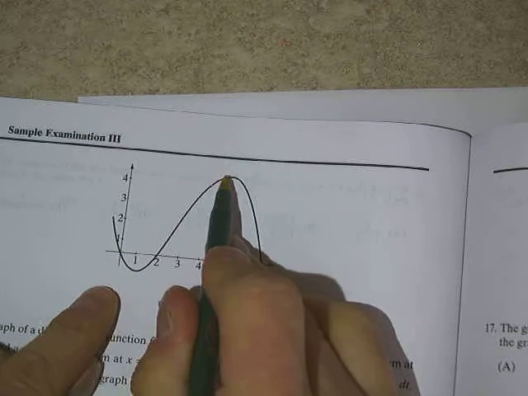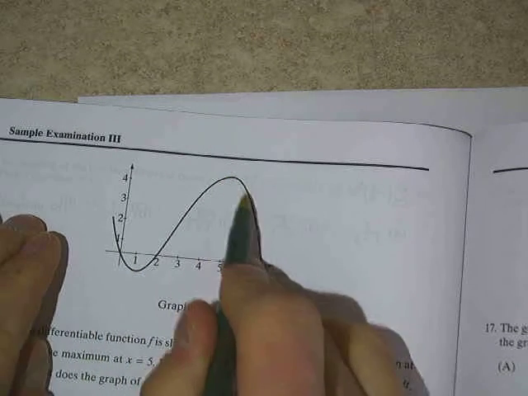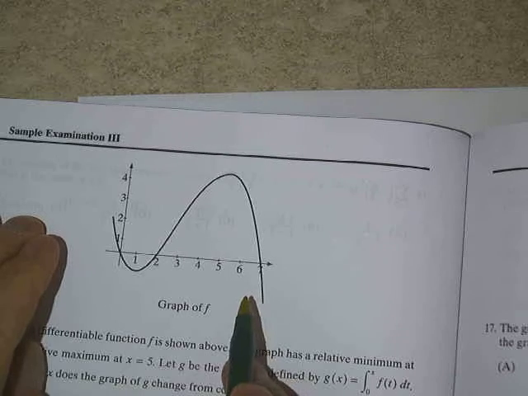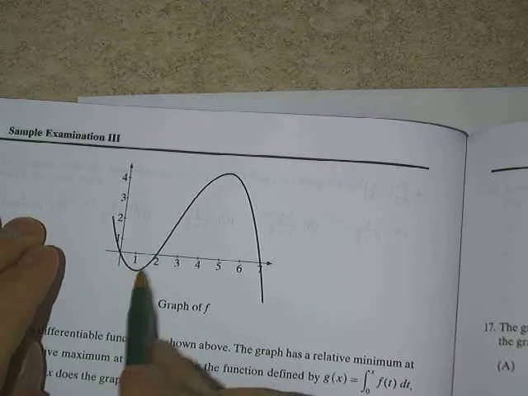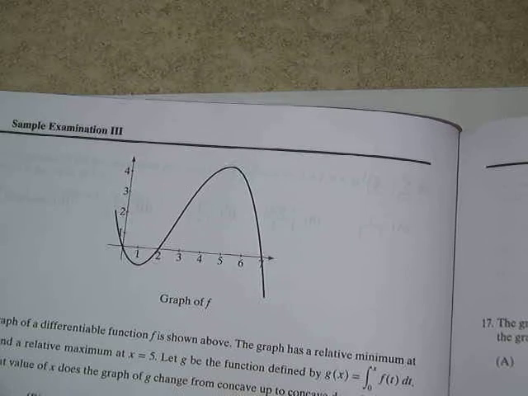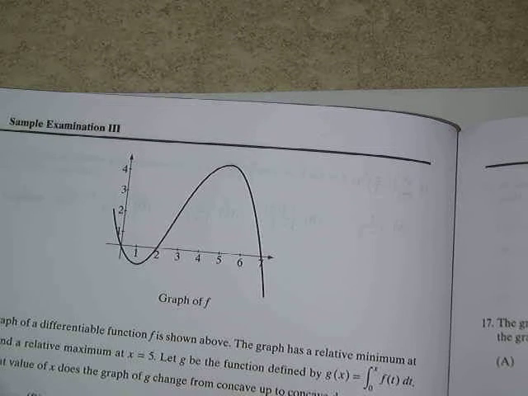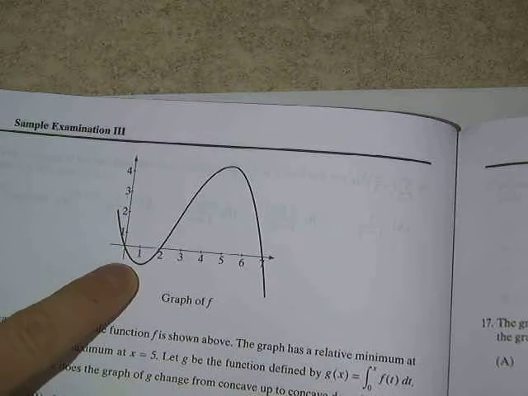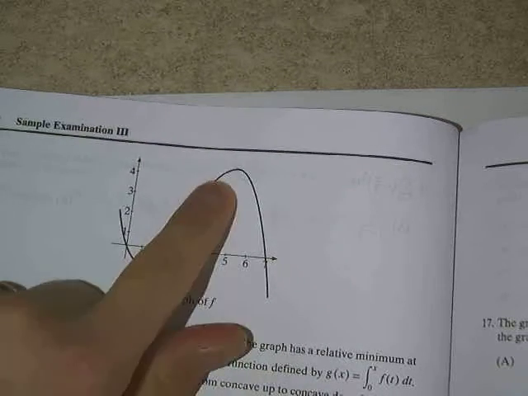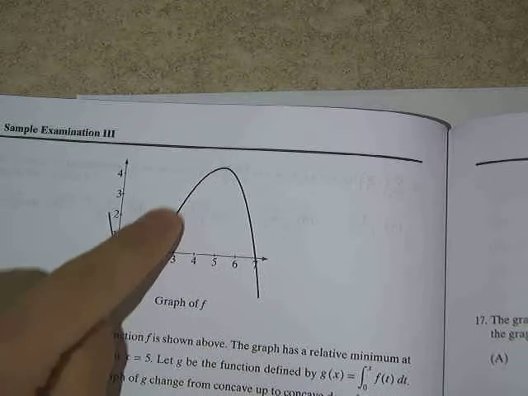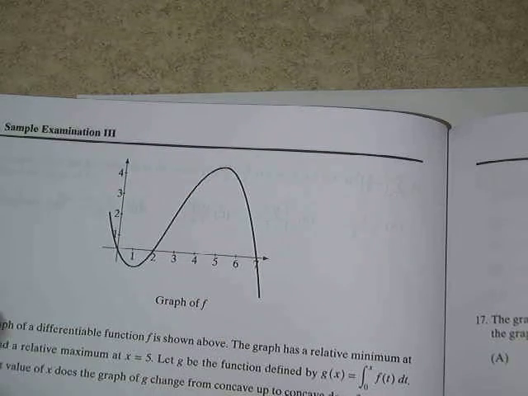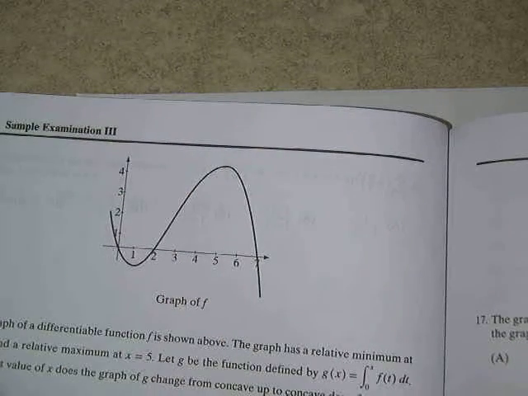And then positive here, and then negative here. So if that's the case, that means the concavity of g will change at 1 and 5. And ultimately, we want to know, when does it change from concave up to concave down? Well, again, the derivative is negative. It goes from negative to positive. That means the g function would be concave down, then concave up. And it changes from concave up to concave down at 5, which is letter D.